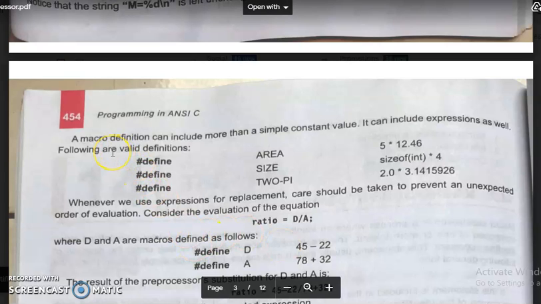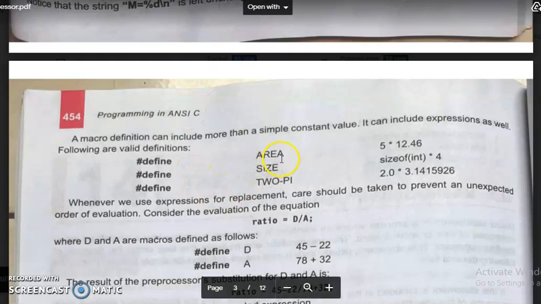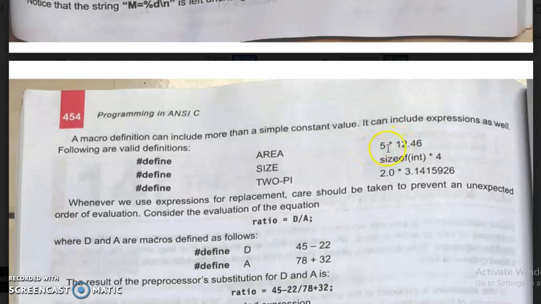Okay, the value of the macro may be an expression also. Here you can see #define AREA, where AREA is the symbolic constant name or identifier. This is the value, that is the replacement string, 5 * 12.46. Whenever the identifier AREA is present in the program, the value 5 * 12.46 will be replaced. Like that, SIZE, and then the replacement string is sizeof(int) * 4. And then TWO_PI is a symbolic constant, and the replacement string is 2.0 * 3.14, like that.